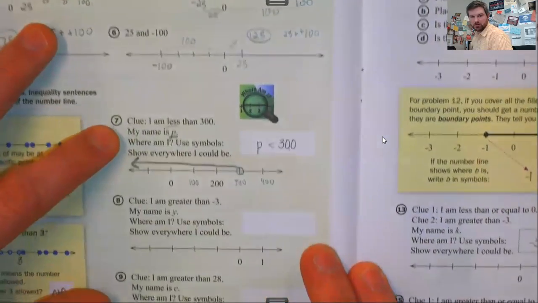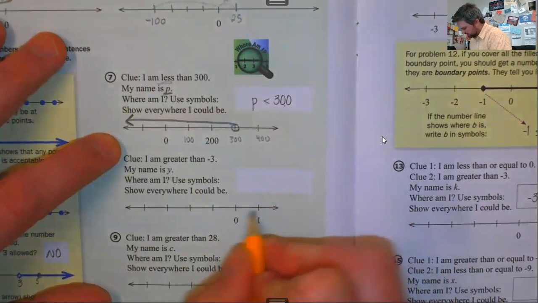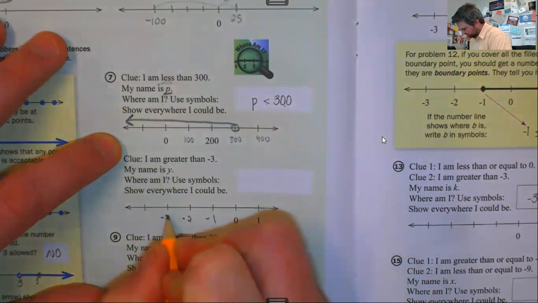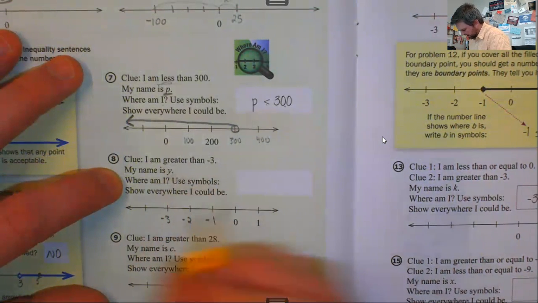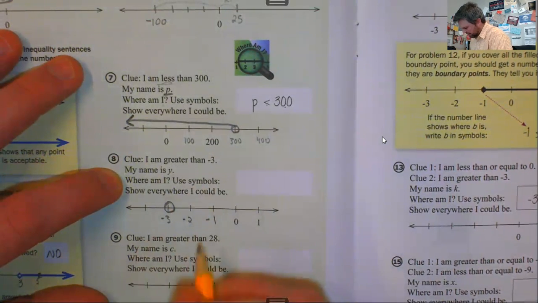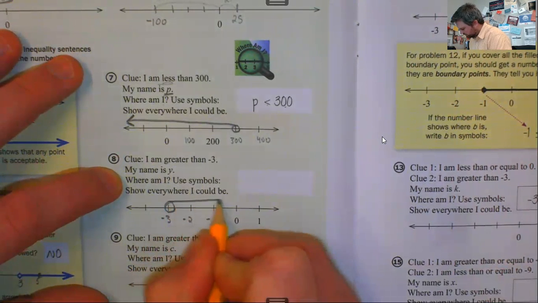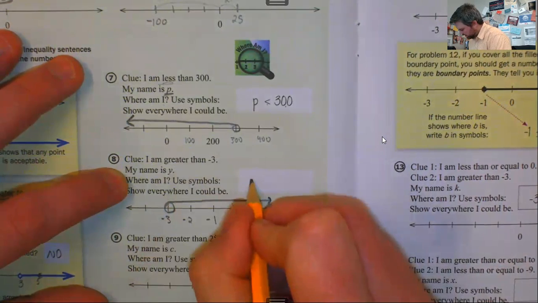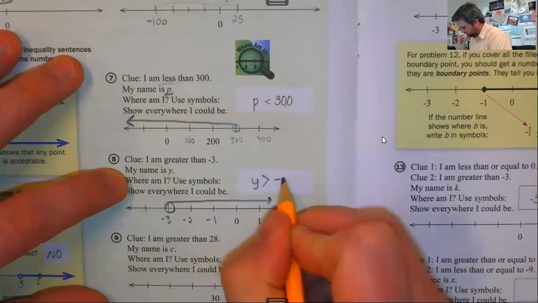All right, let's try another one. I am greater than -3. They give me the spacing here. So this is -1, -2, -3. Okay, greater than. So I cannot choose -3, so we're going to have an open circle there, and greater. So the numbers to the right are greater. So we'll pick our arrow going that way. My name is Y. So Y is greater than -3.